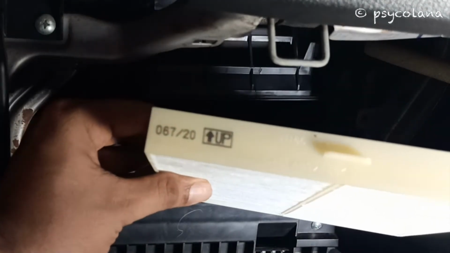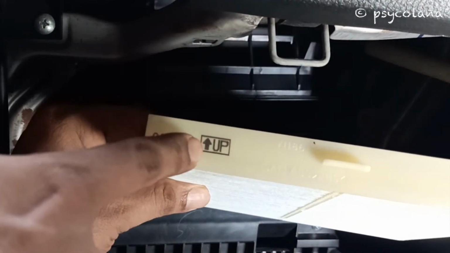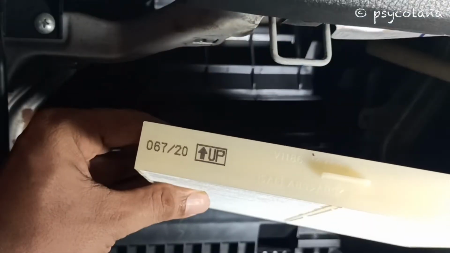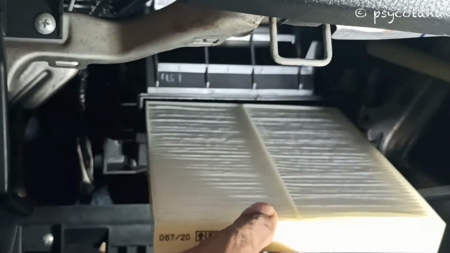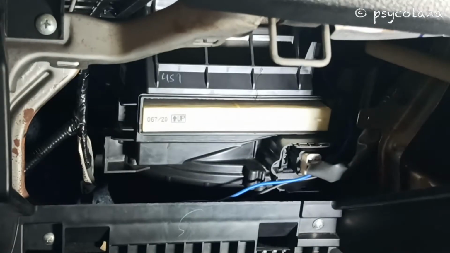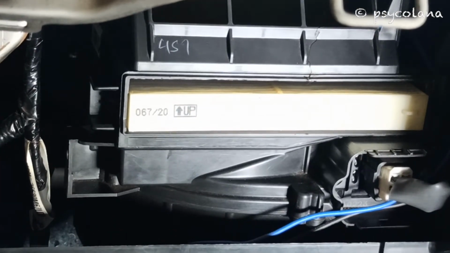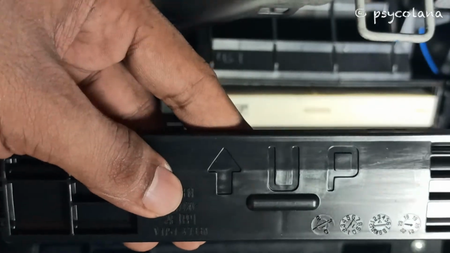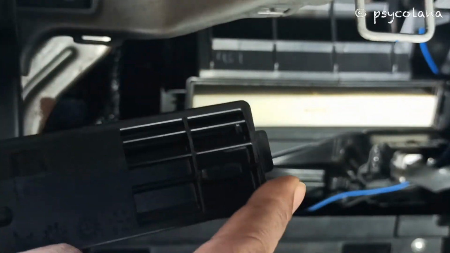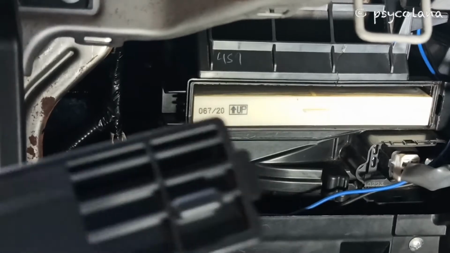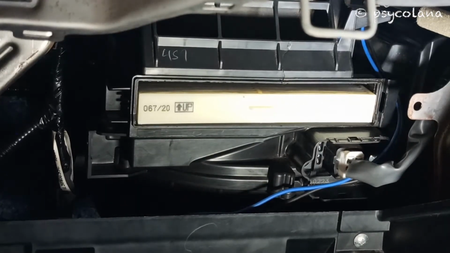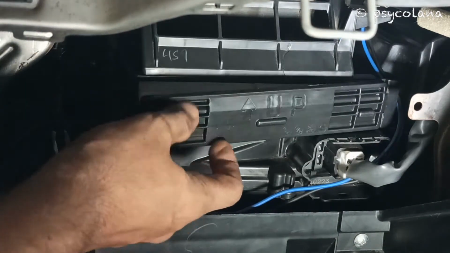The direction in which the cabin air filter needs to go into the chamber is mentioned on the cabin air filter. Push in the cabin air filter into the chamber like so. On the cabin air filter cover, there is a mention of the installation direction. Put back the cabin air filter cover like so.